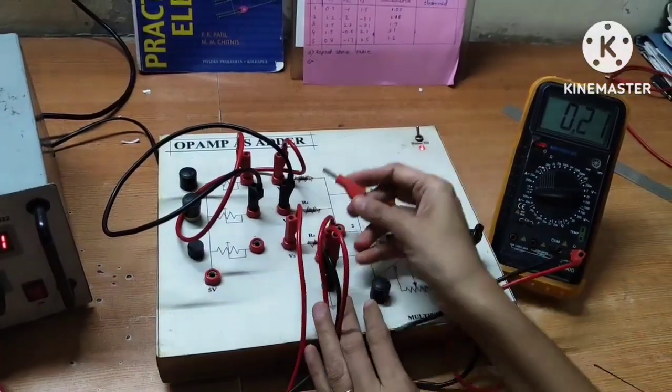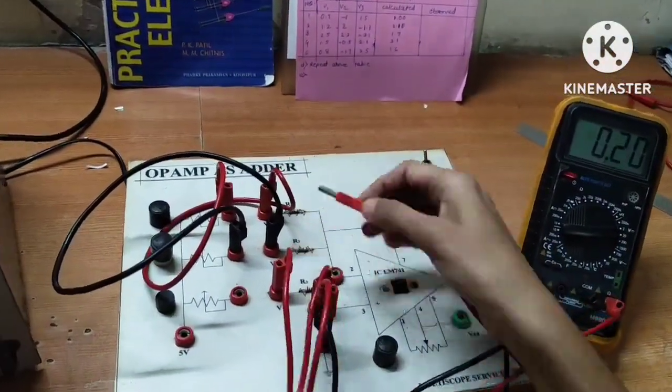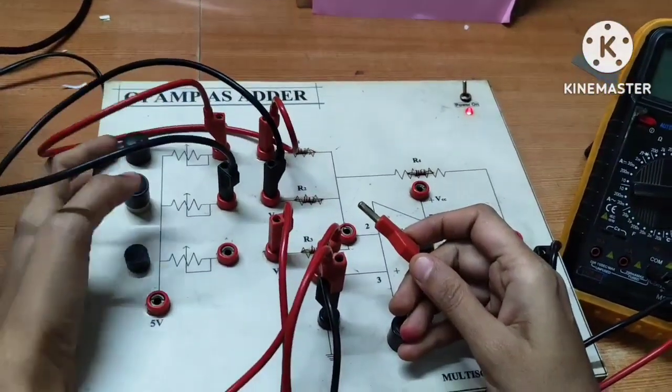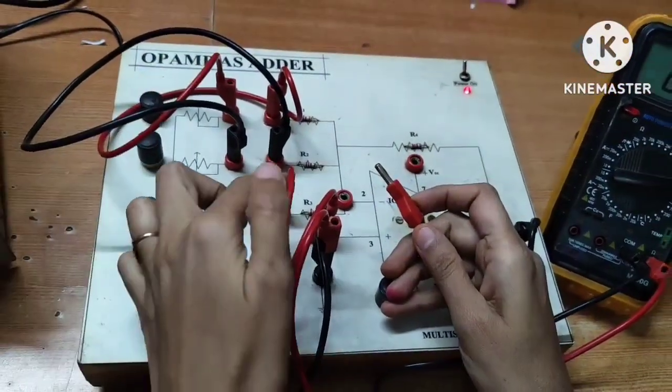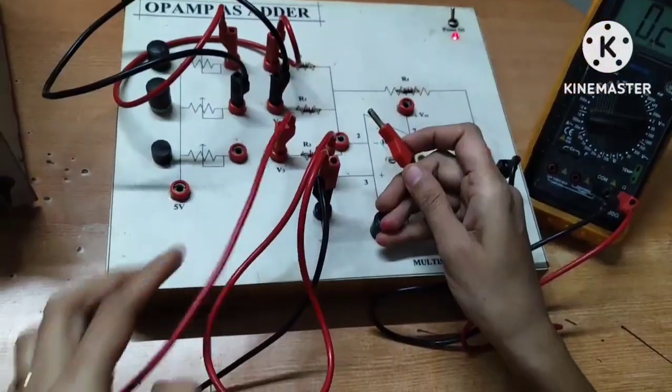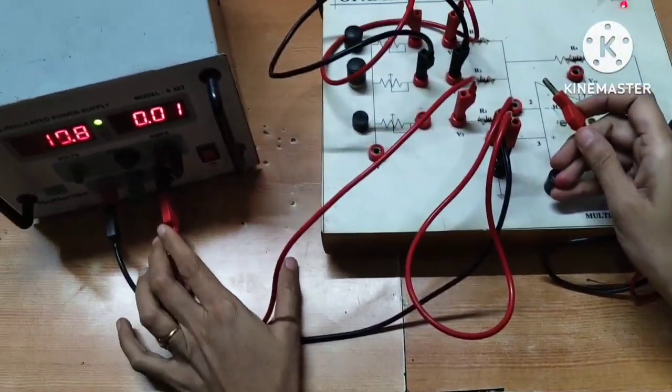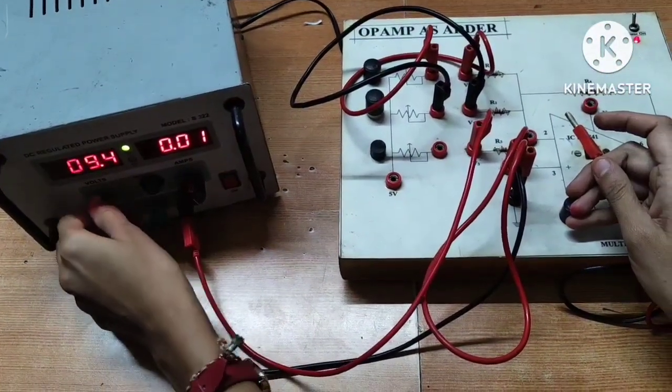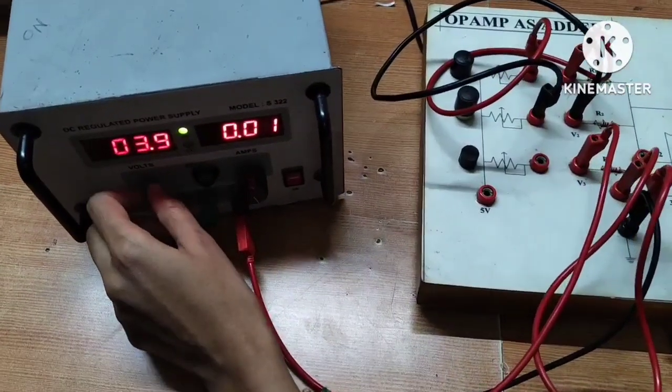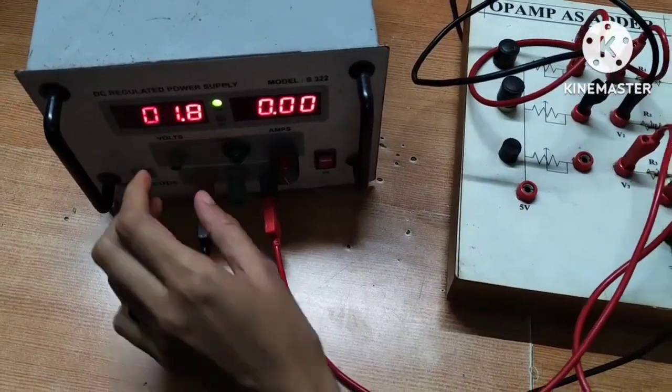Now we can vary the voltage across V1 and V2 with the help of potentiometer 1 and 2 respectively, and we can vary the voltage across V2, here, as per our requirement with the help of this DC supply. But this is a variable DC supply.